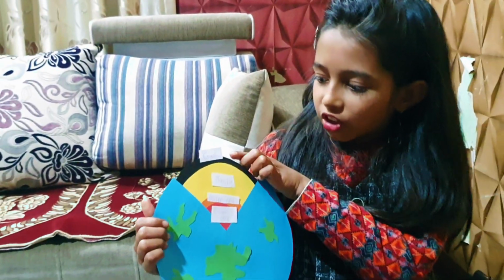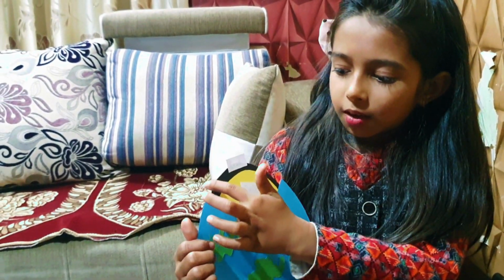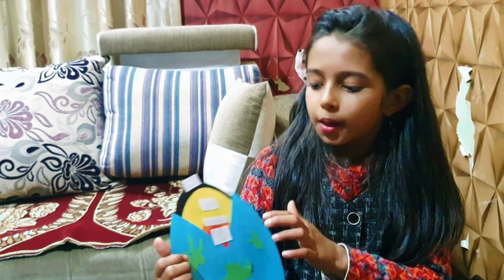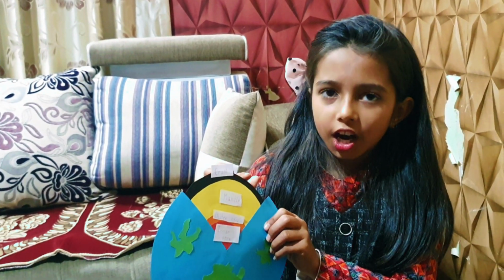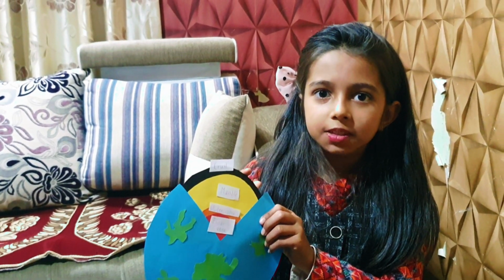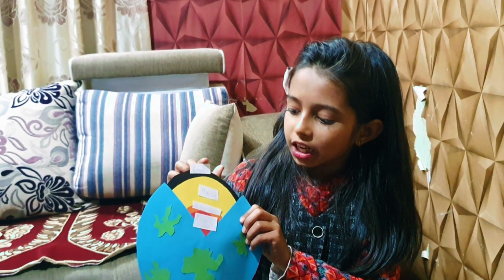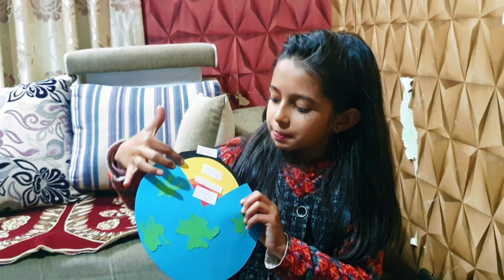This is the crust. It is the thinnest part. We live in the crust. All human beings, plants and animals live in the crust. This is mantle.